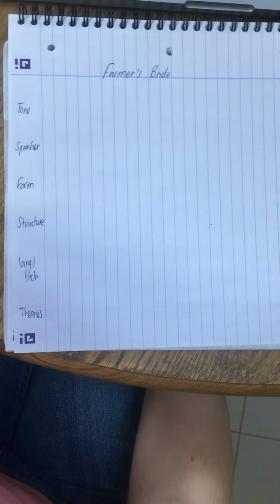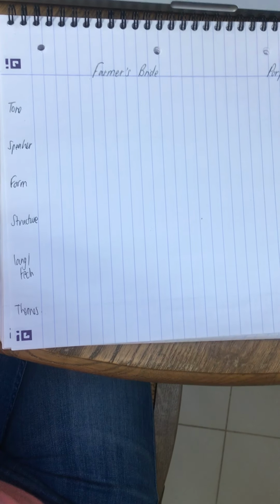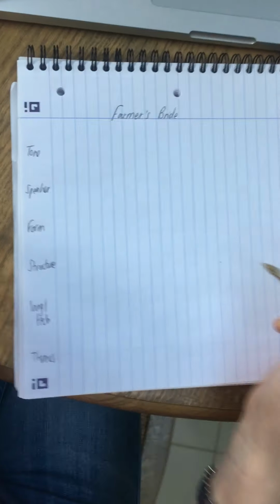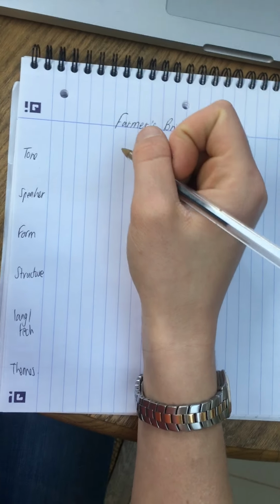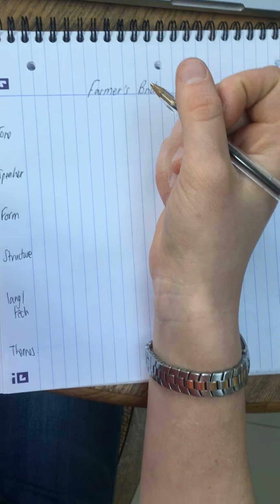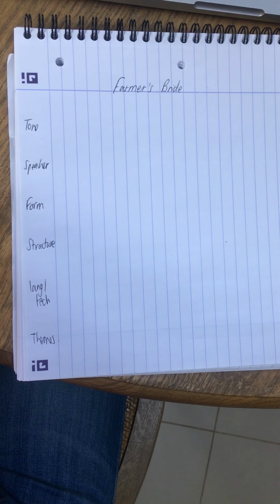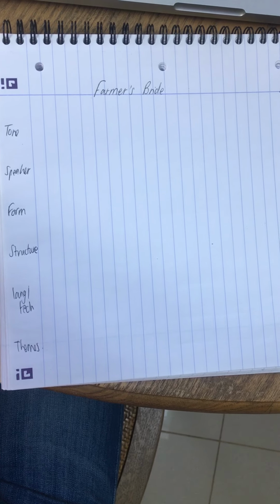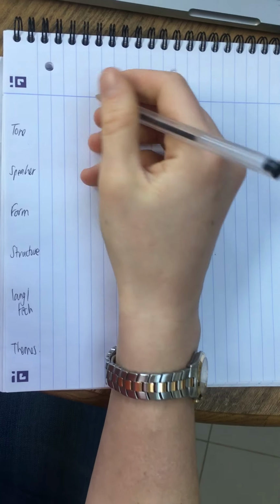Second, apologies for not having a ruler. It's ridiculous, I can't find it in my household, but I'm just going to go through it and try and make it as neat as possible. So, with Farmer's Bride and Porphyria's Lover, our first column is tone. I already told you in my cheesy YouTube videos of the poems Farmer's Bride and Porphyria's Lover how the tone is similar.